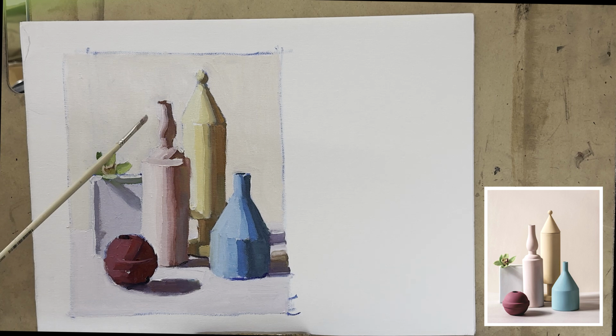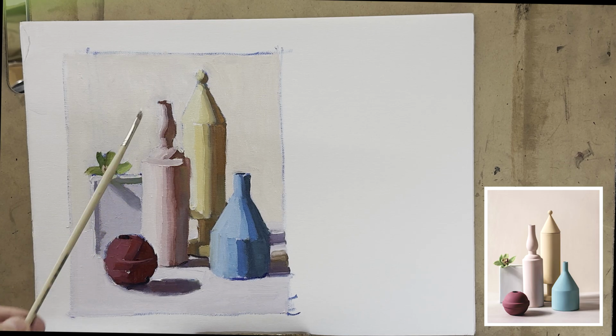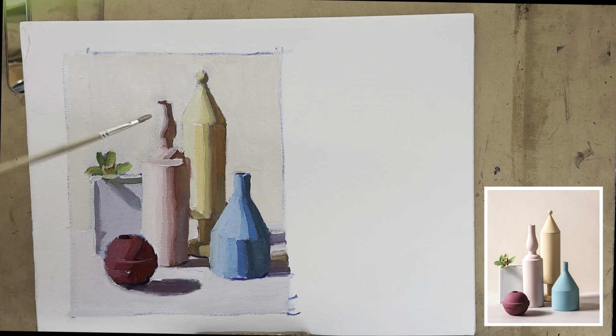Now that bottle blends right in with the wall, and I need to pop it forward just a touch by making it a little bit lighter on that edge. And because this is paint, the best way to actually fix this is to go darker on the wall. So that's what I'm going to do here. I'm going to go just a little bit darker on the wall, right along in here.